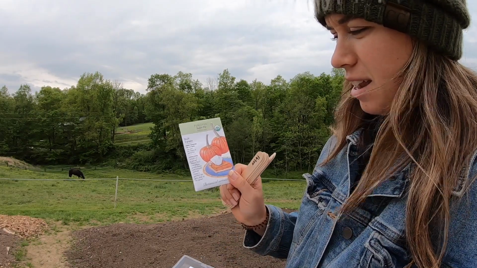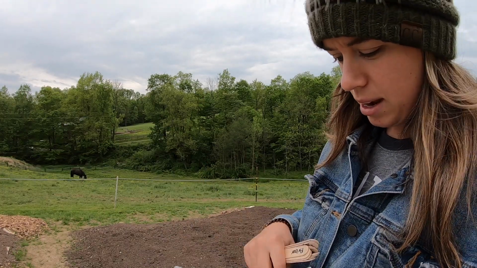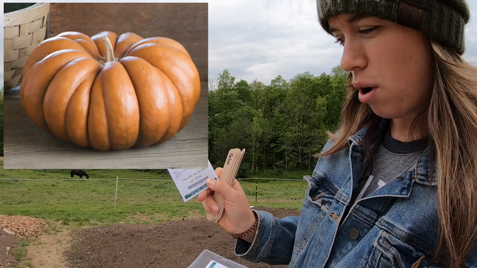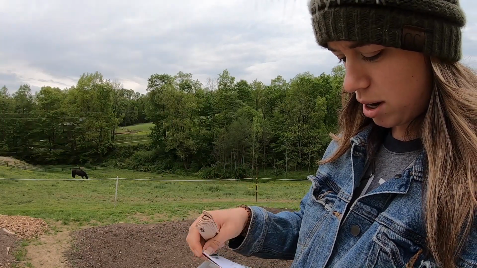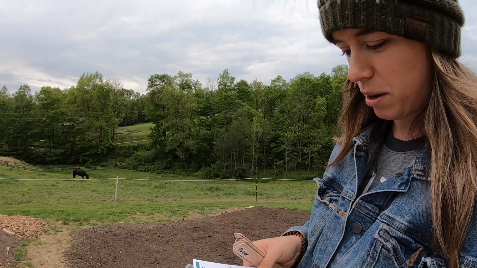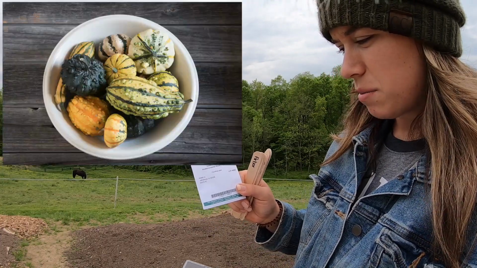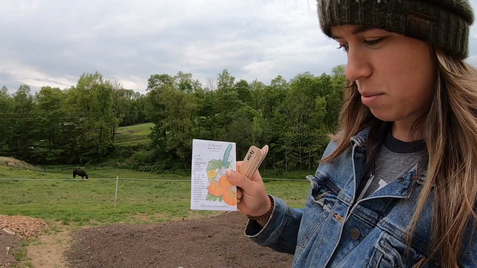And then I have a Marina di Chioggia, probably butchered that name, but pumpkin. And then a sugar pie pumpkin, which is going to go on an arbor. And Musquée de Provence pumpkin. And two more. Honestly, don't even know if I can fit them all in this space, but we're going to try. And then I have small fruited gourds, Harrowsmith Select. I'll put a picture of that up. And my Jack Be Little pumpkins.